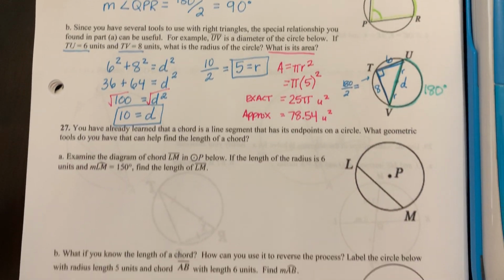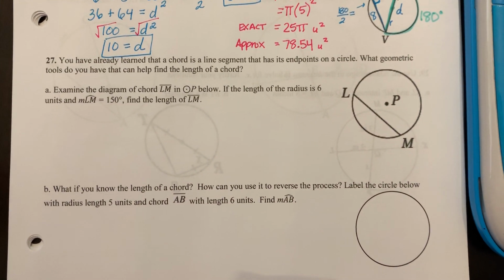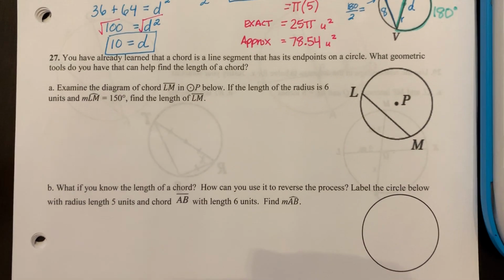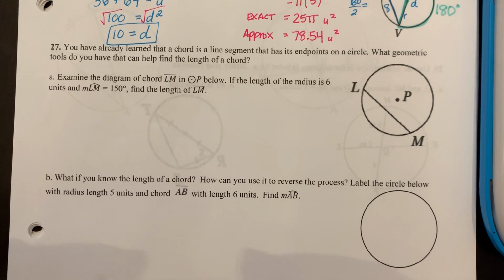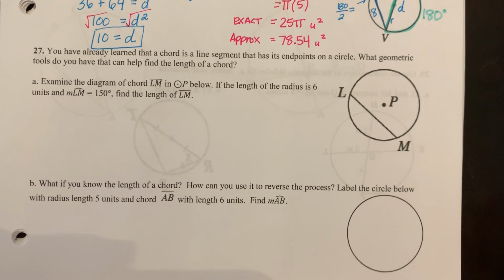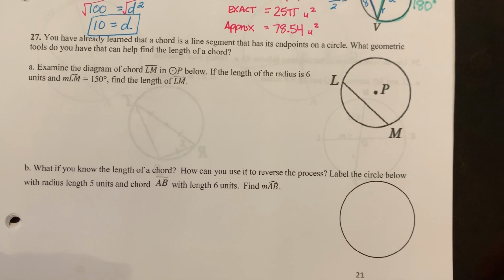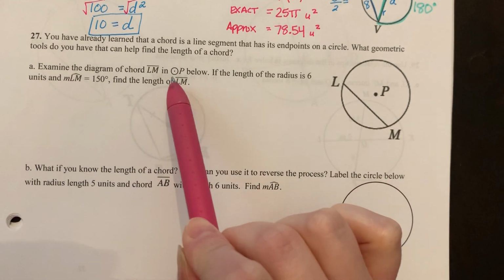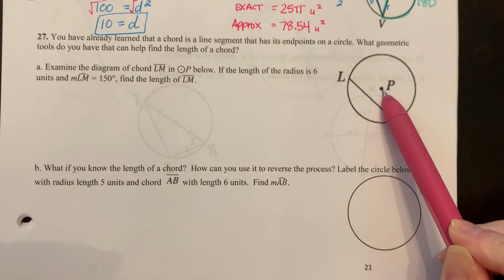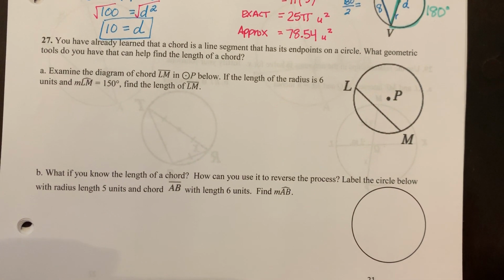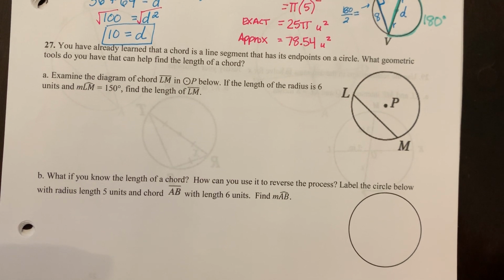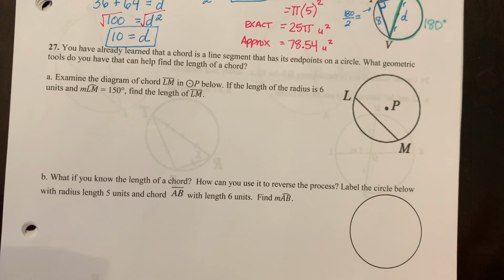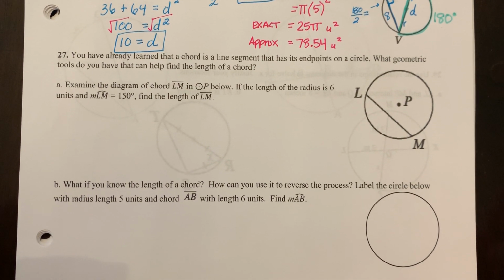Moving on to number 27. It says you have already learned that a chord is a line segment that has its endpoints on a circle. What geometric tools do you have that can help find the length of a chord? So part A, examine the diagram of chord LM and circle P below. So when they have circle P, they're telling you guys that P is the center of the circle.